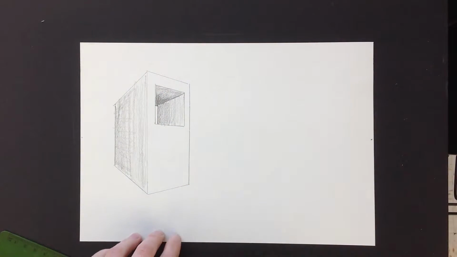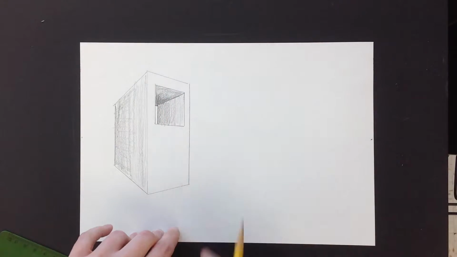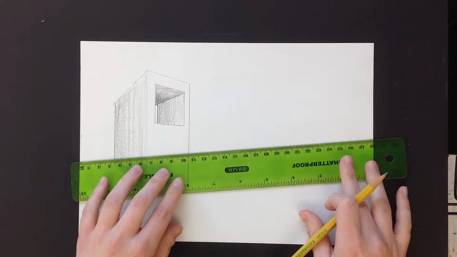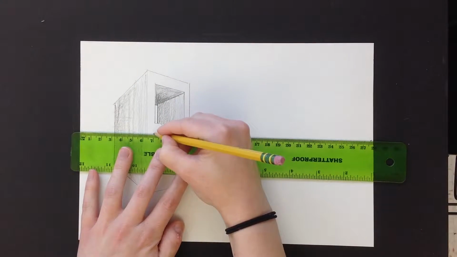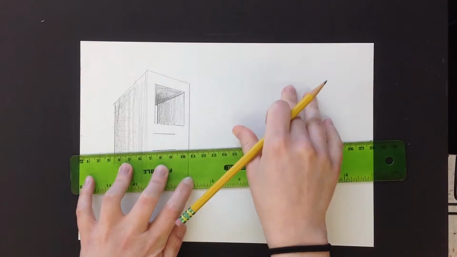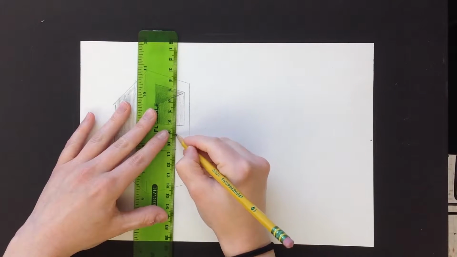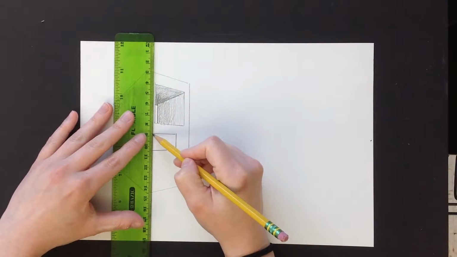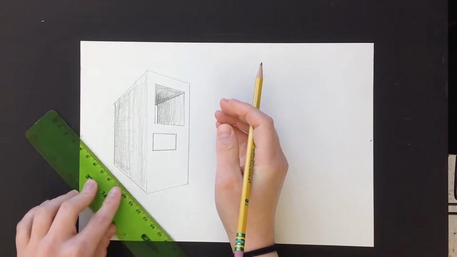So that's how you do the hole, and it can be any size. It can be big like this. It can be just small, as long as you always line up with the vanishing points. Any line that's not straight up and down.